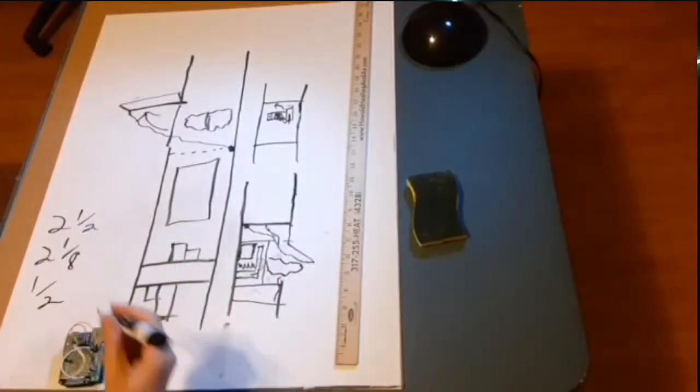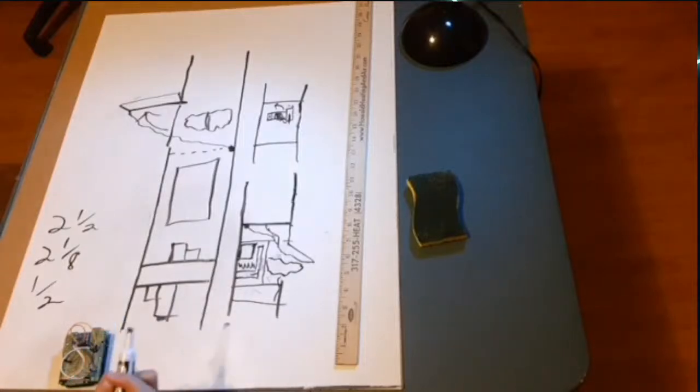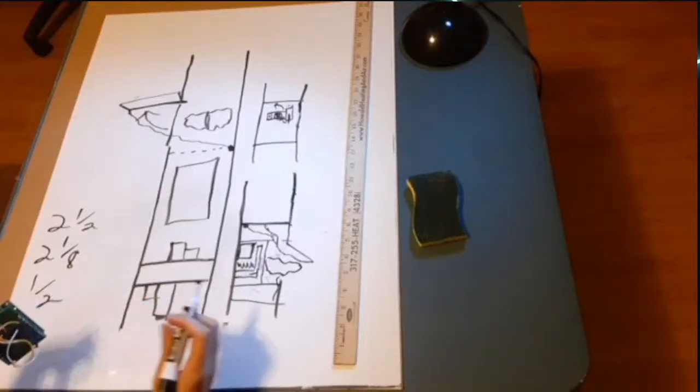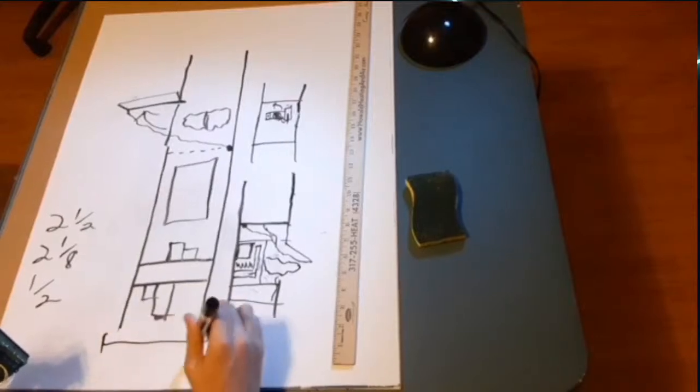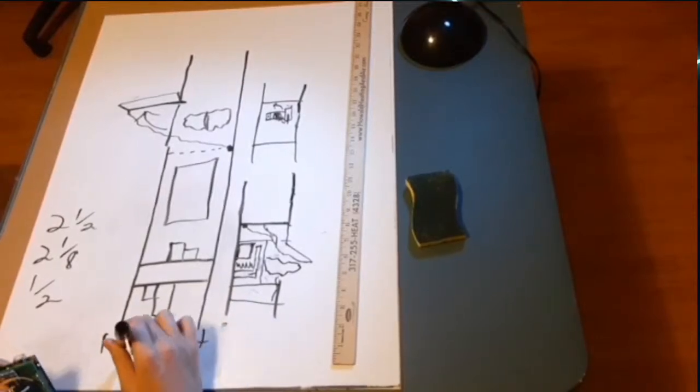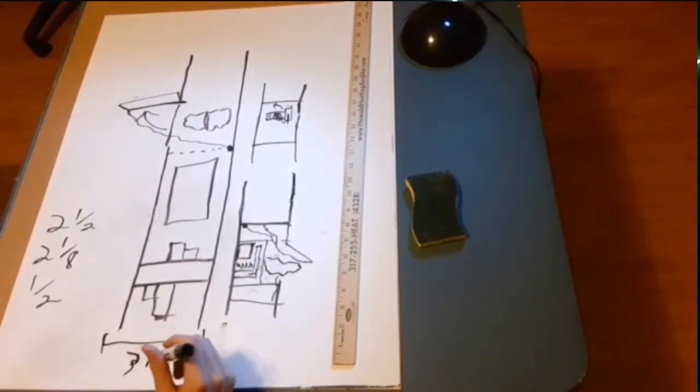And so we need a mount that can hold this and then fit into our 3-inch rocket diameter. Oh, that's a bad 3. There we go. 3 inches.